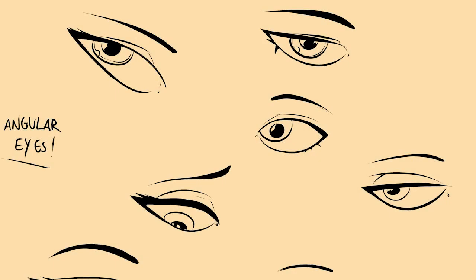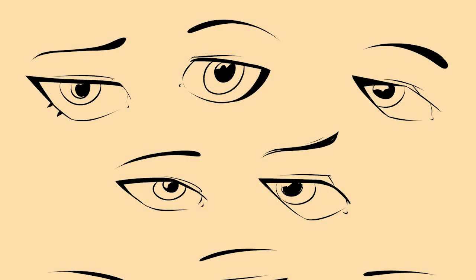Hello everyone and welcome to my course on drawing eyes. Here you'll be learning how to create a good looking eye.